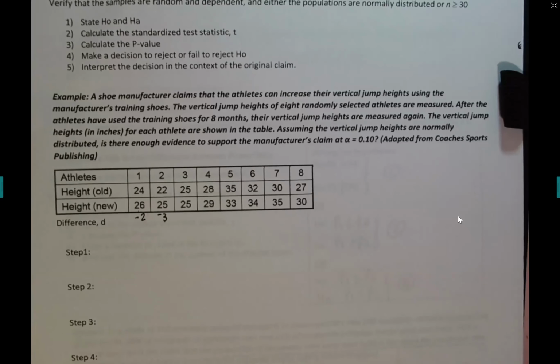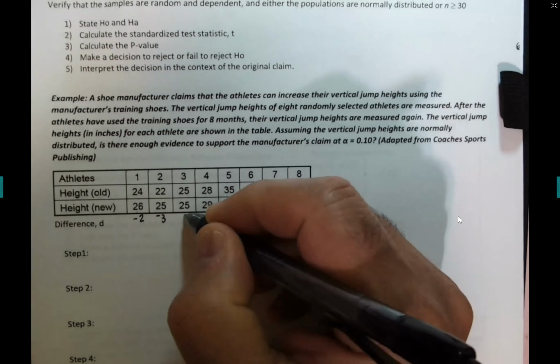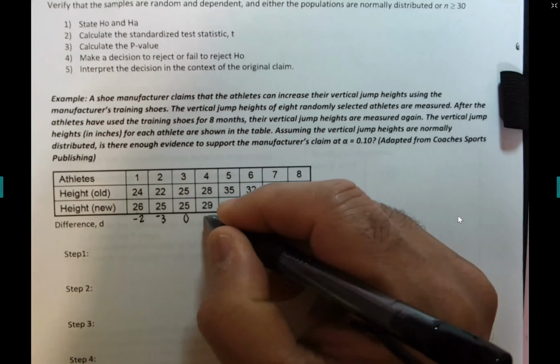So we have to subtract the new one from the old one? No, it's first minus second. This first line minus second line, always. What do you think, athlete number 3? You agree with me? It didn't make a difference, correct? 0. Athlete number 4, did it improve? He went from 28 to 29. Do you agree with me? If it improved, the difference is negative. If it did make a difference, the difference must be negative because you want the new numbers to be higher than the old numbers.